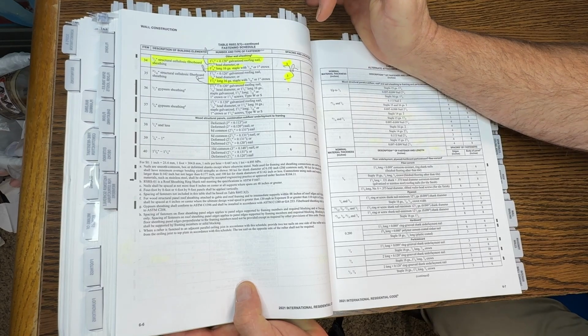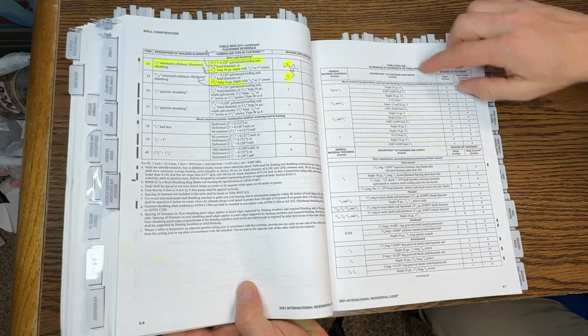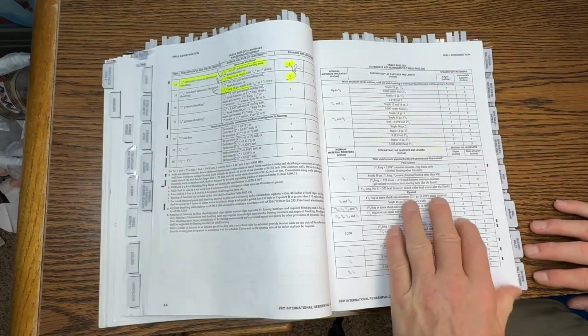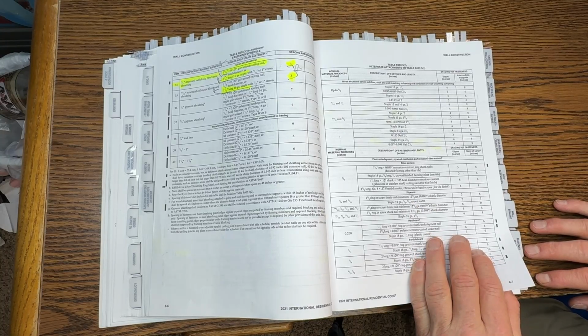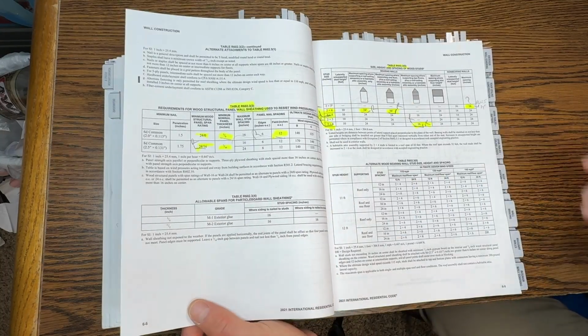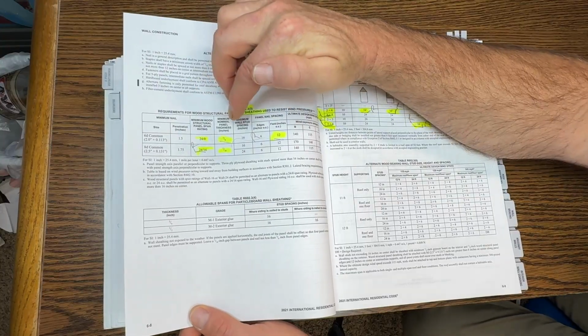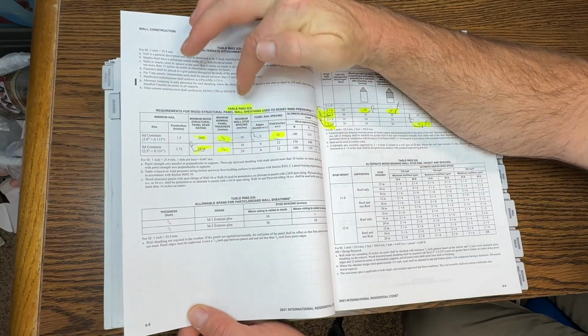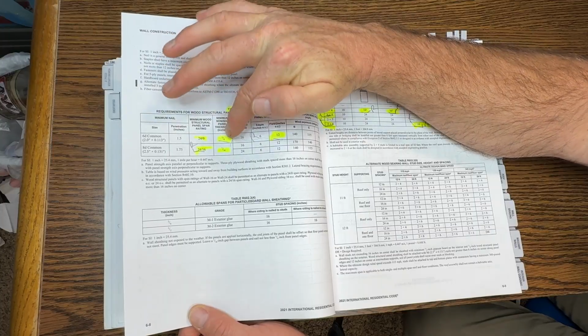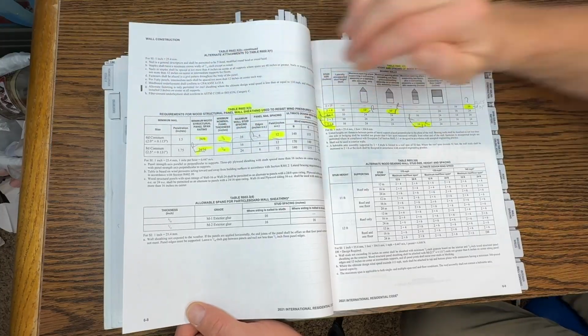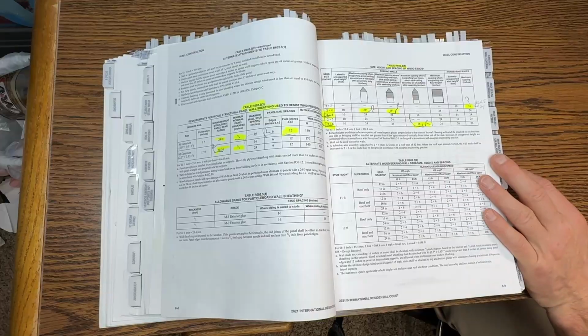Let's see here. Sorry, I'm wasting your time here, mumbling to myself. There we are over here. So if you look at this, the minimum size is 3/8. So I'm on table R602.3(3). Minimum dimension they give you is 3/8. So 3/8 is what you'd use in that case.